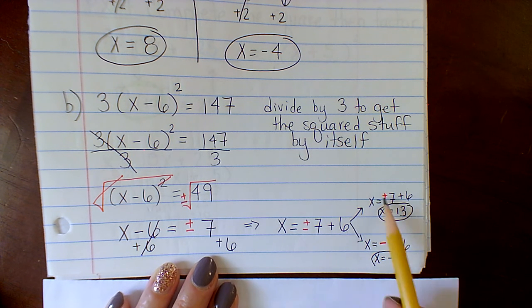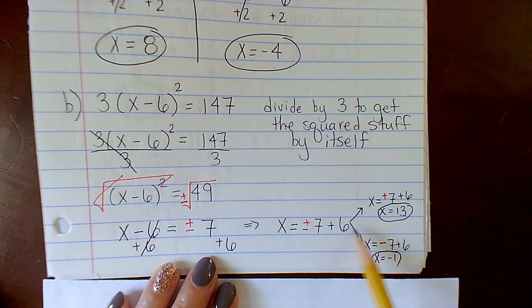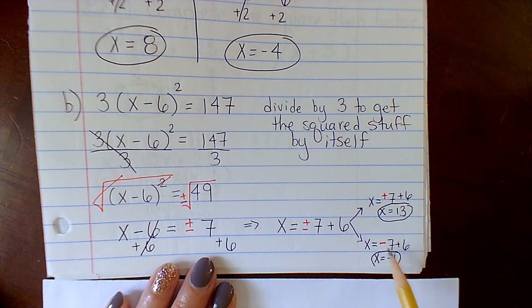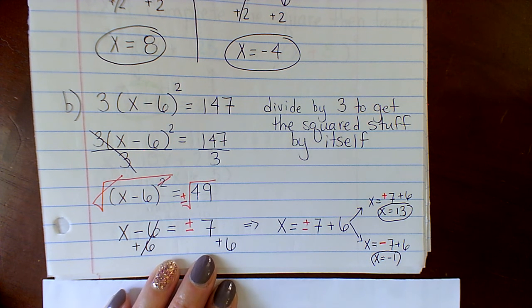So pay close attention to my use of color here. It is very intentional. So 2 computations. I've got the positive 7 plus 6, which is 13, and then I've got negative 7 plus 6, so negative 7 plus 6 is negative 1. Don't accidentally do negative and then do 7 plus 6, because if that's the case, then you're also throwing that negative onto that 6, which is incorrect.